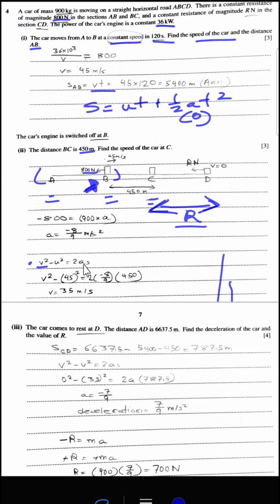So for this section we already know these values, but we need to find the value of a, since the object is decelerating as there is no driving force since the engine is switched off. So resistive force is equal to mass into acceleration. We equate this to find the value of acceleration, that is negative 8 by 9. So we put the value of acceleration in the expression and find the velocity, that is 35 meter per second.